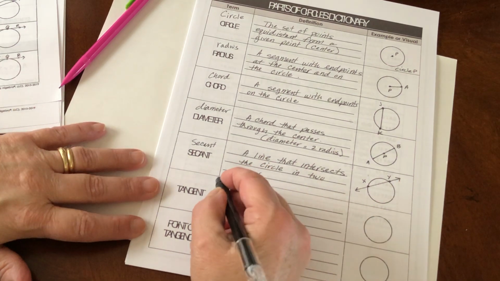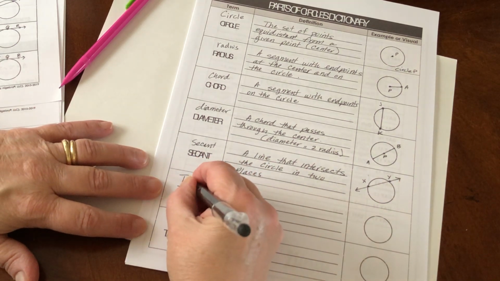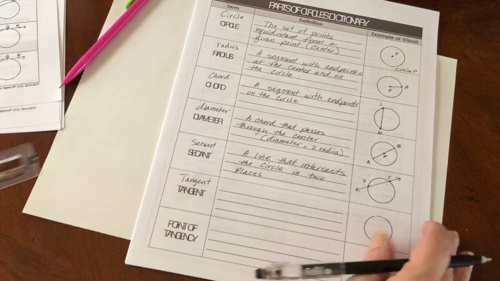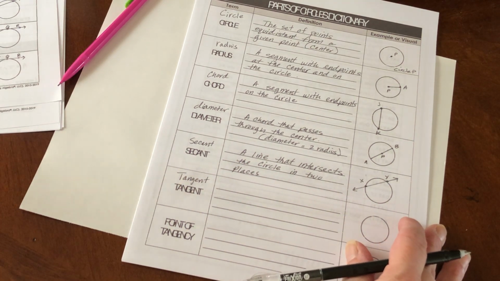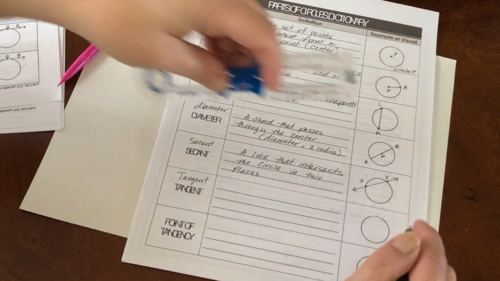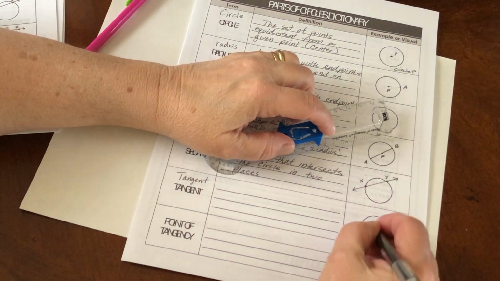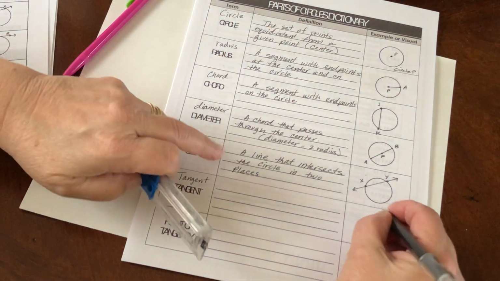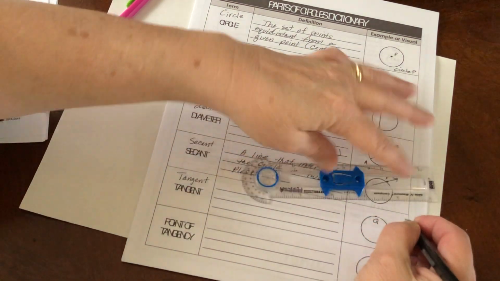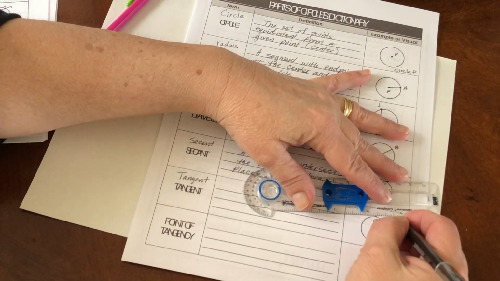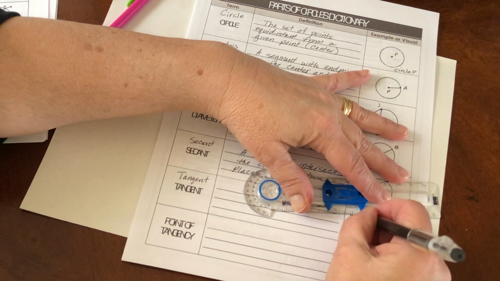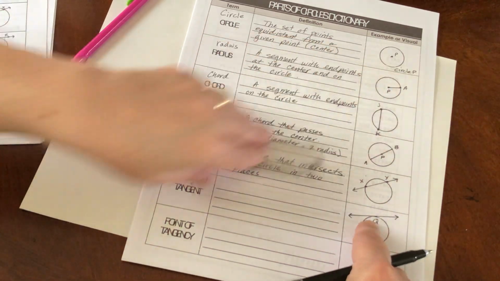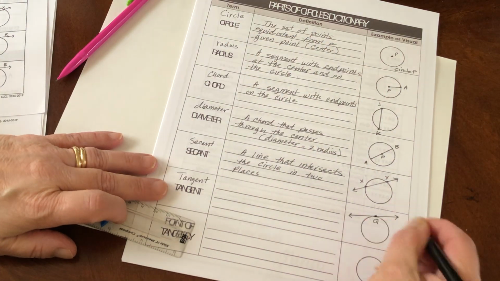Let's take a look at the next word, tangent. And tangent is a word that some people use in everyday life, if you go off on a tangent. But the actual definition is a line that intersects a circle in exactly 1 place. So I'm going to pick some place on this circle, just the top right there, and call that little point Q. Now I'm going to draw a line, and try to make it look so that that line is only touching that circle in 1 place. And the intersection is Q.